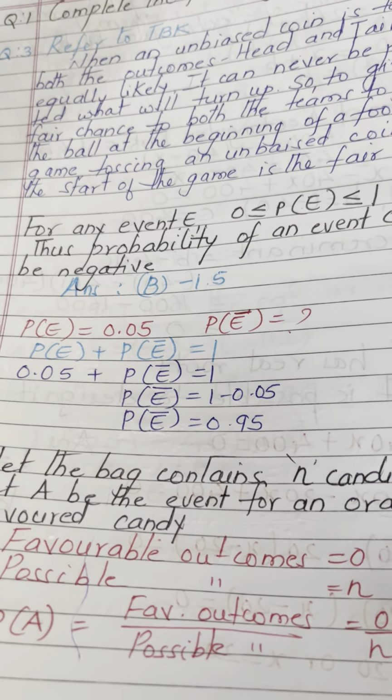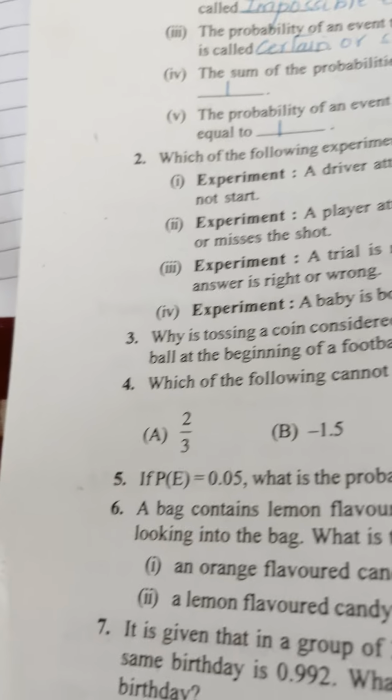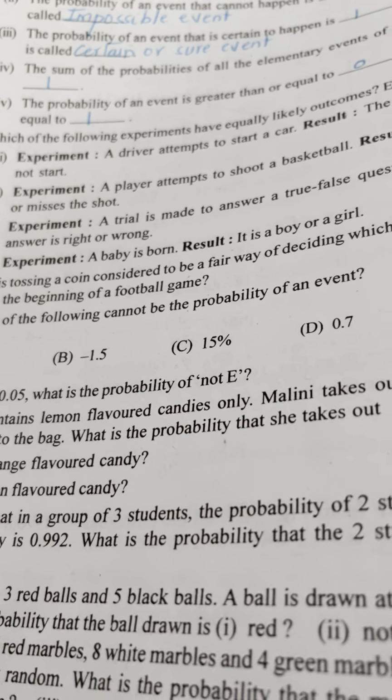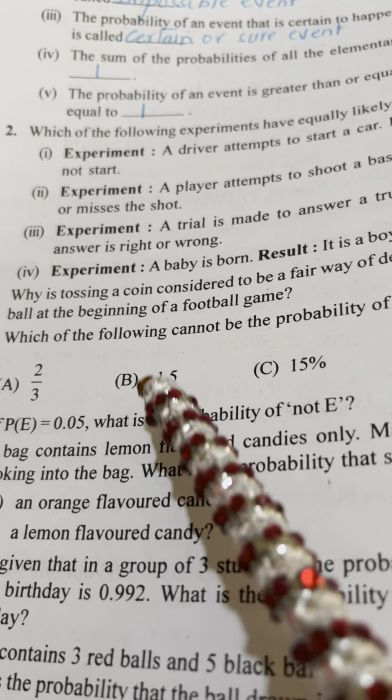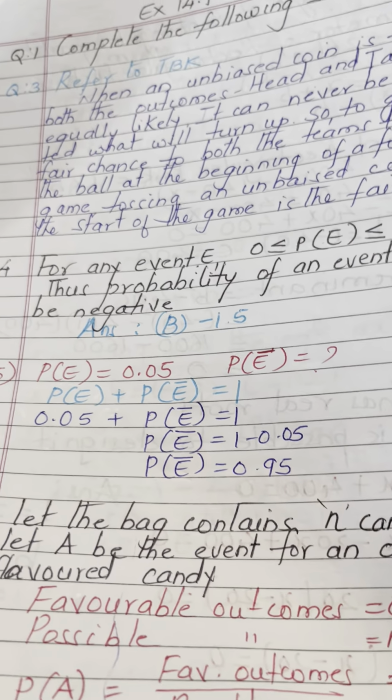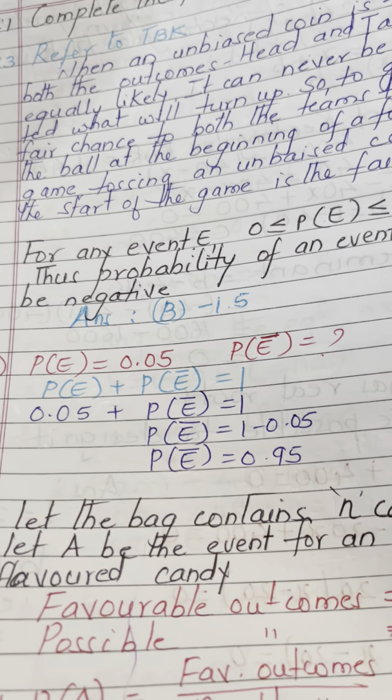Question number 4. Which of the following cannot be the probability of an event? The answer is B. Probability of any event cannot be negative. ठीक है. Question number 5.